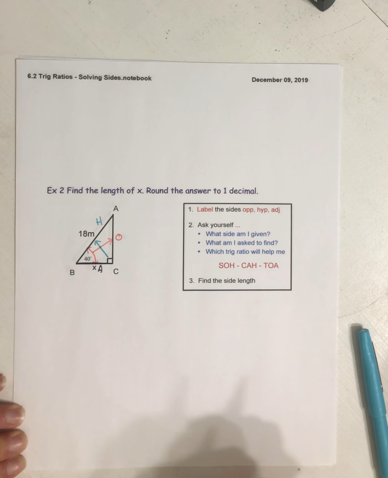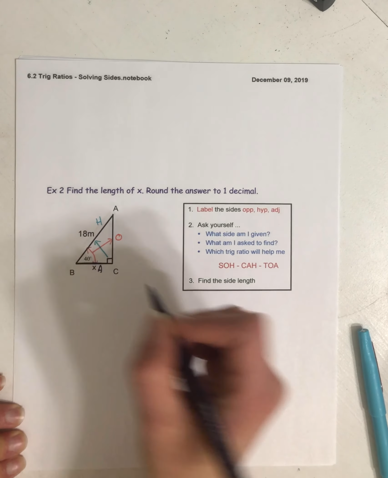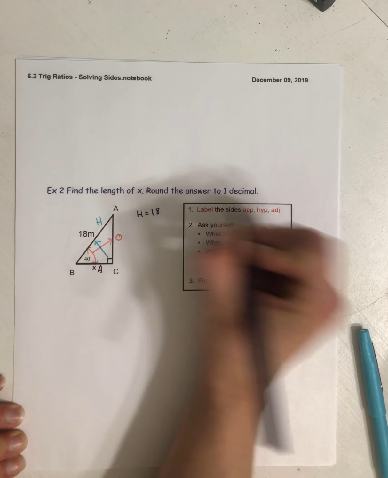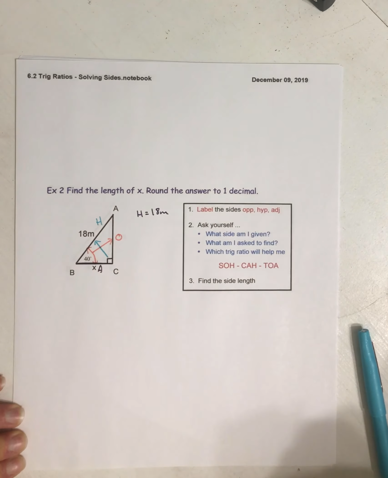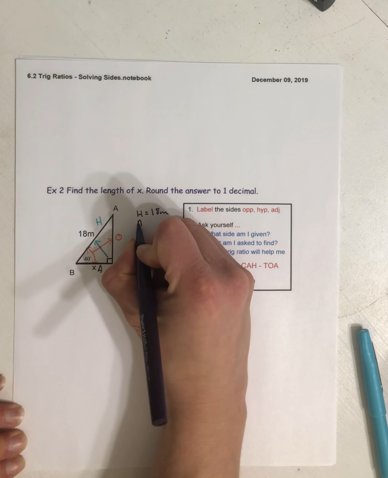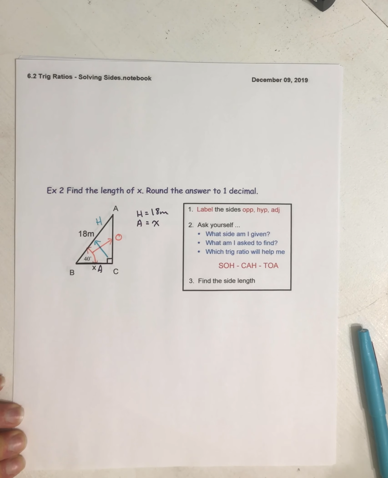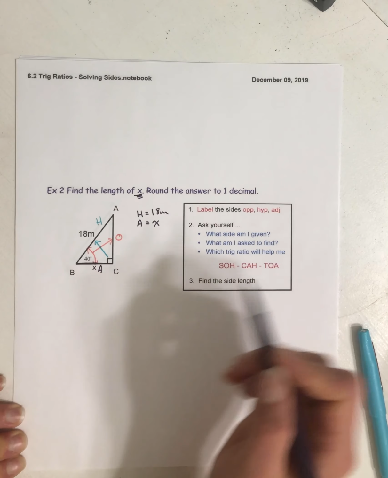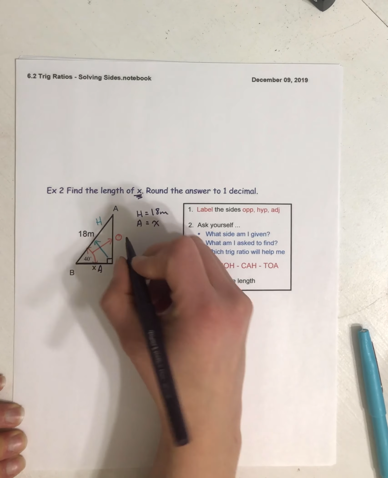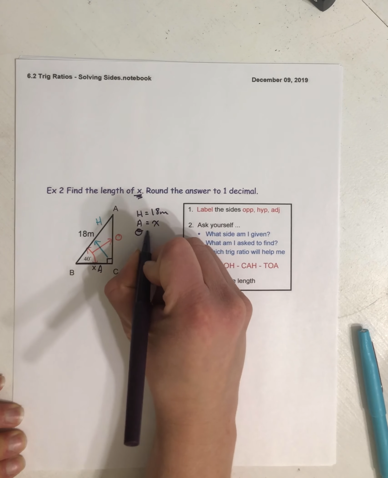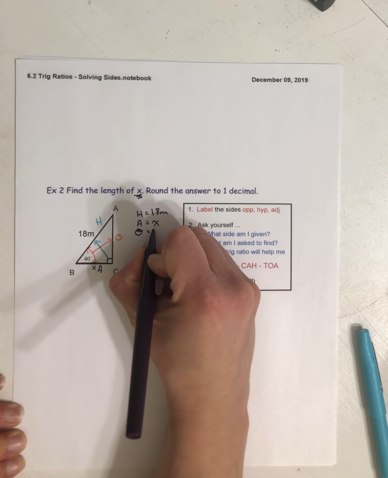My next step is I would write what I'm given. So over here I have my hypotenuse is 18 meters. I know that information. I know that my adjacent is my x, because it wants us to find x, so we need to have that in there. And then my angle, so my theta, is this 40 degrees.